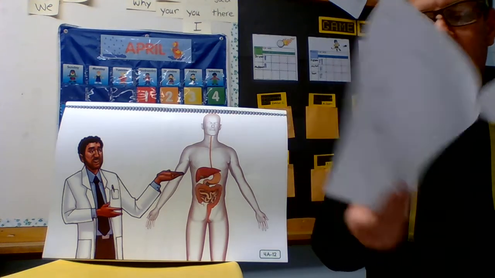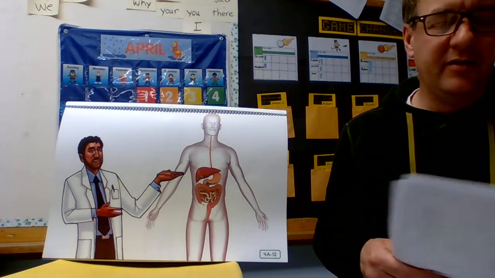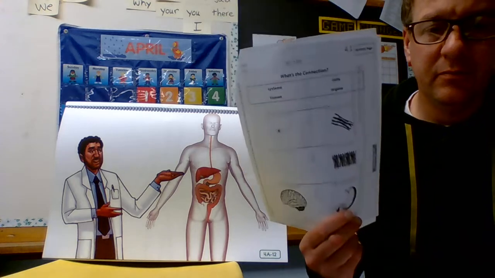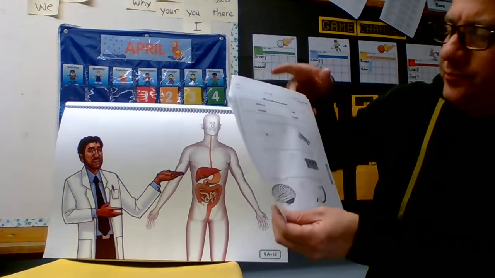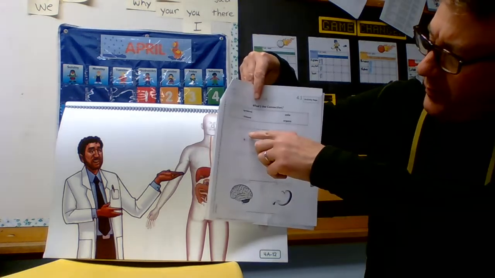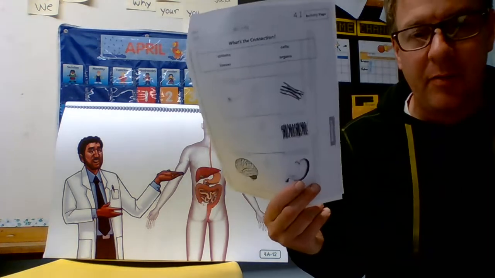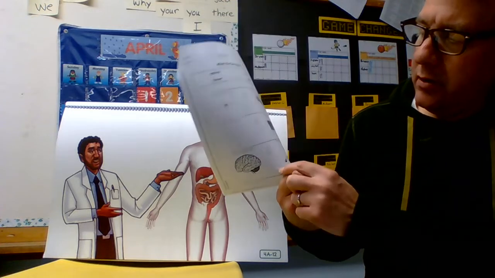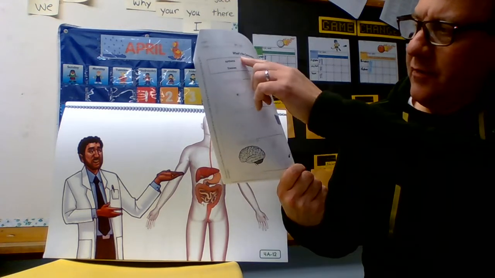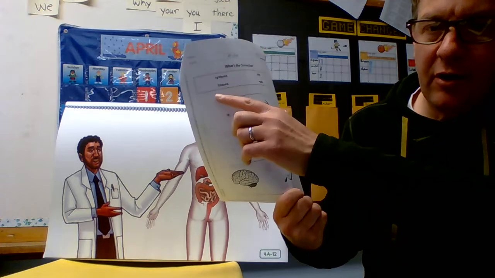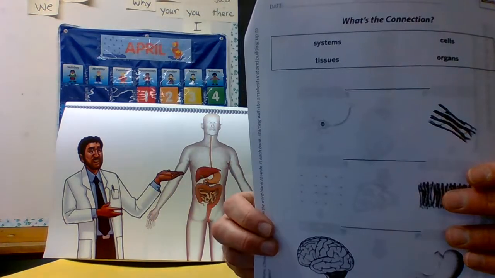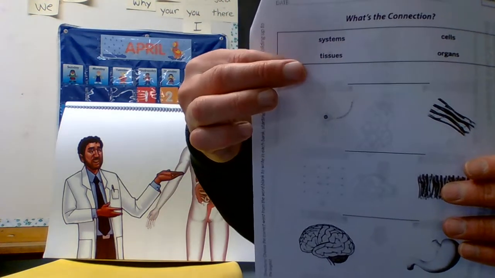So the next thing I would like to break this down in order. So we have cells. I want you to put in order from the basic part that we just talked about, in order of these items. We have systems here, systems, tissue.